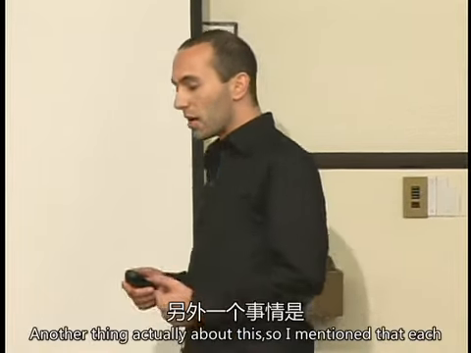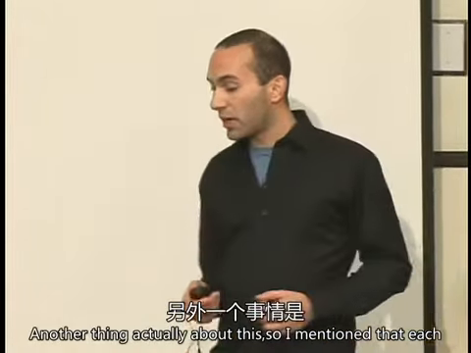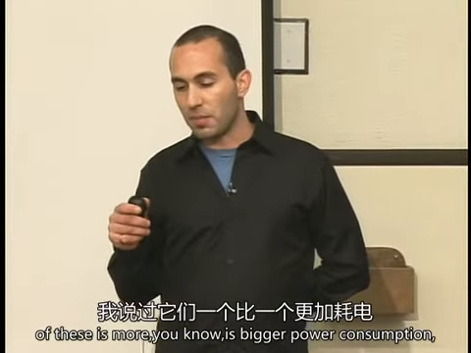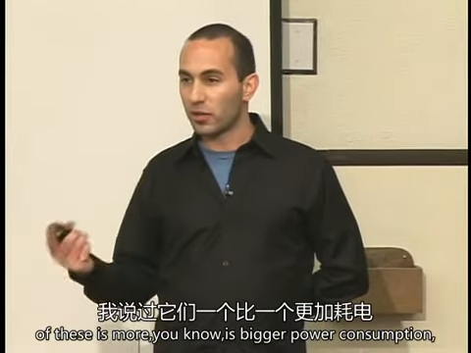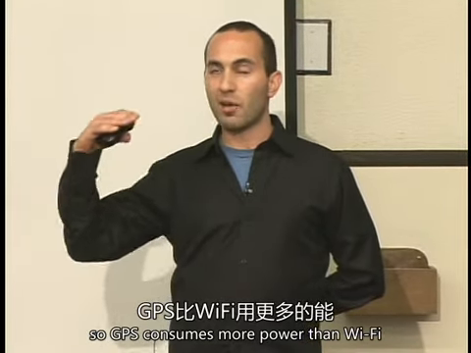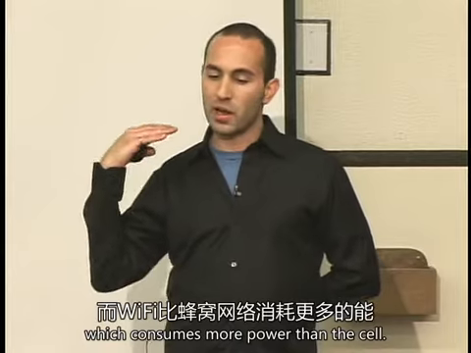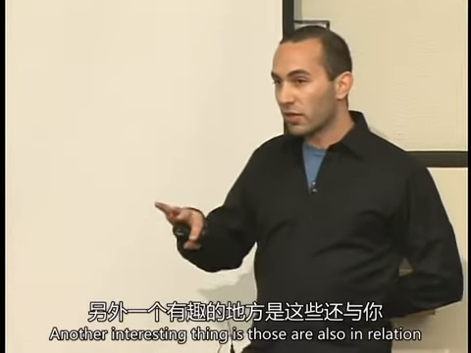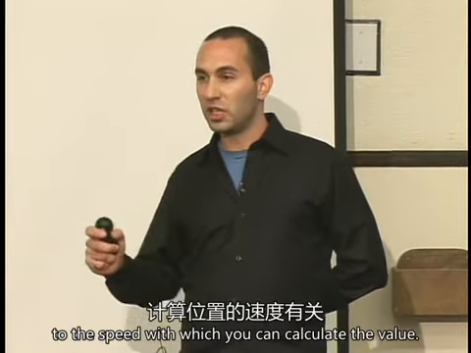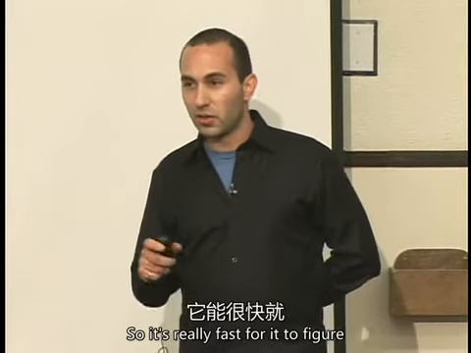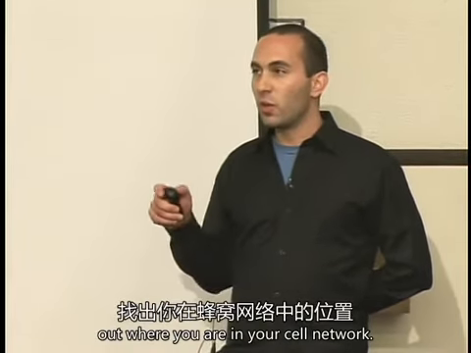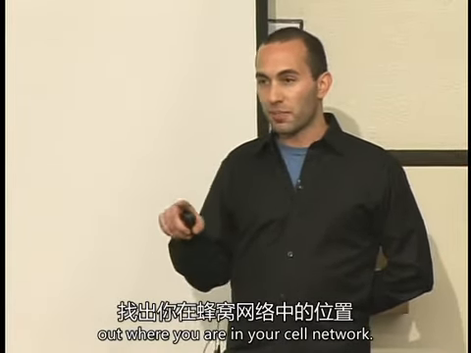Another thing about these: I mentioned that each of these is a bigger power consumption. GPS consumes more power than Wi-Fi, which consumes more power than the cell. Another interesting thing is that those are also in relation to the speed with which it can calculate the value. It's really fast for it to figure out where you are in your cell network.